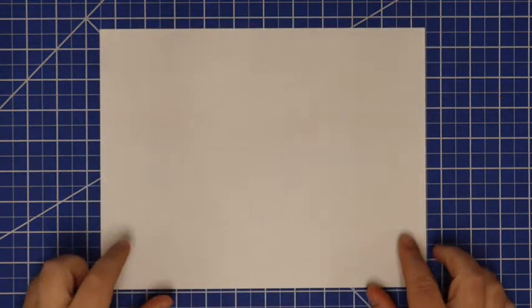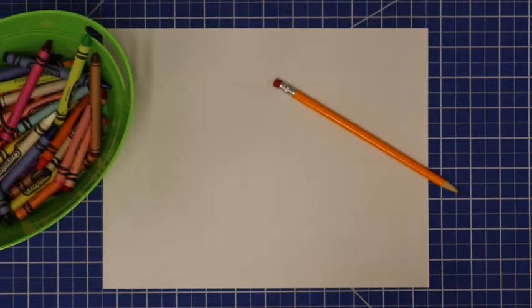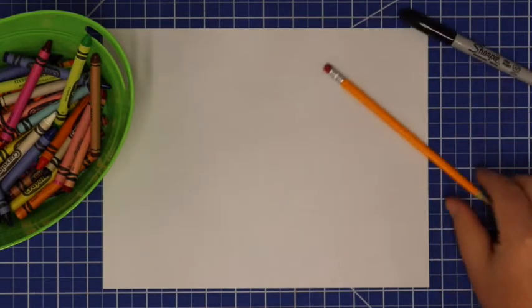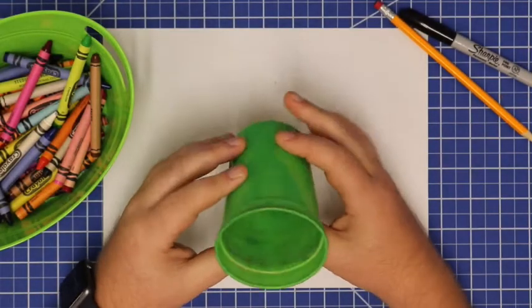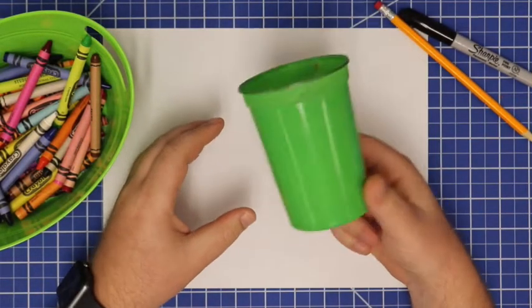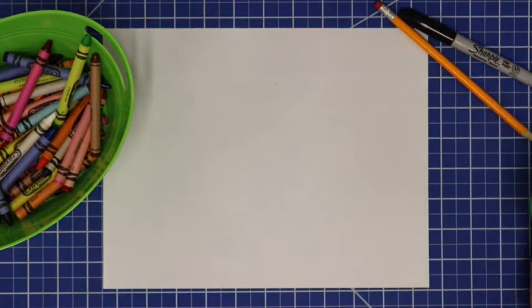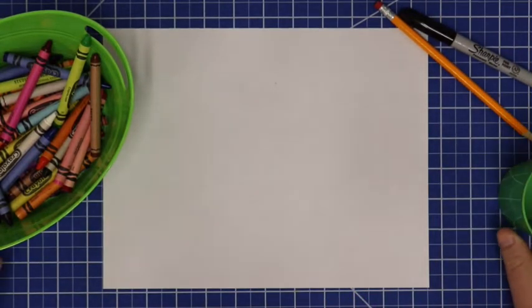All right, guys. So for our Christmas ornament drawing, we're going to need the normal stuff. We're going to need paper, pencil, crayons, a Sharpie if you want to trace, if you've got one, and you're going to need something to help you draw some circles. Now, we're going to need several Christmas ornaments to fit on our paper, so I don't want to use something huge for my circle. So something small, like a little cup or something.